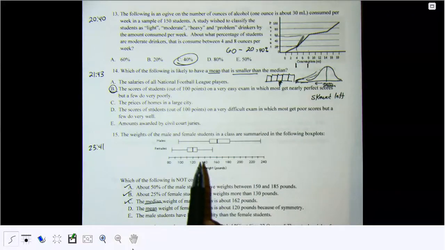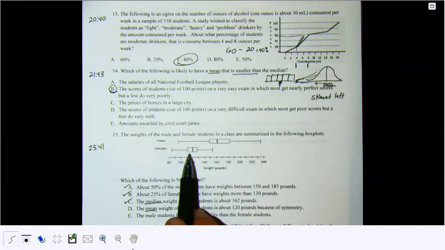The mean weight of female students is about 120 pounds because of symmetry. All right, now notice this one said median and this one says mean. So do notice that. Now because this is symmetric, my mean and my median are going to be roughly the same. So therefore, yes, because of symmetry.